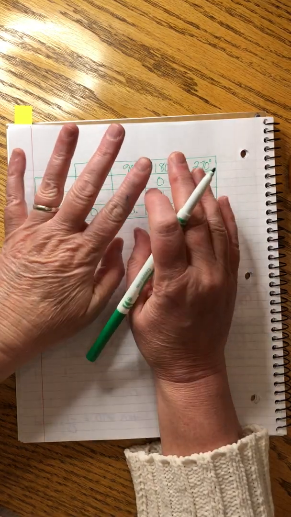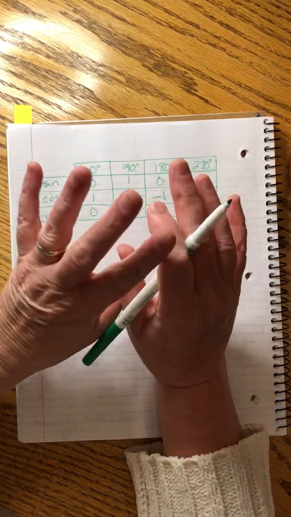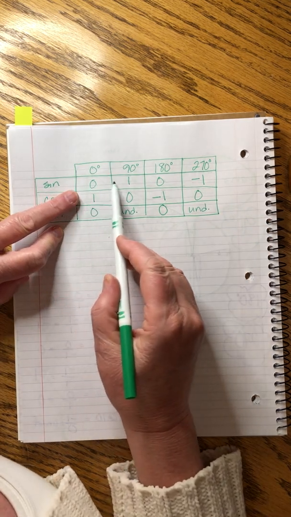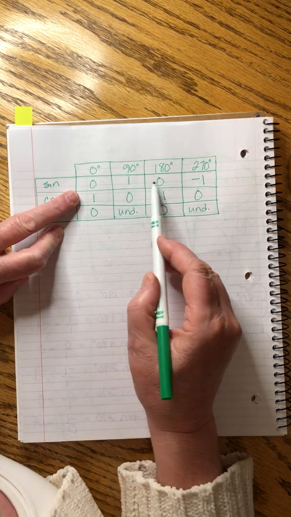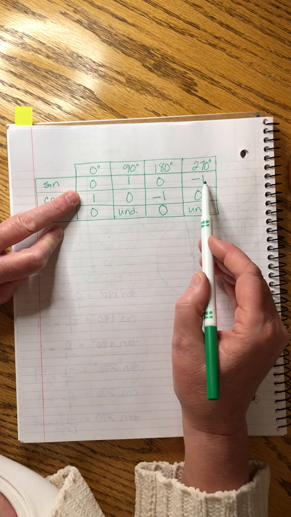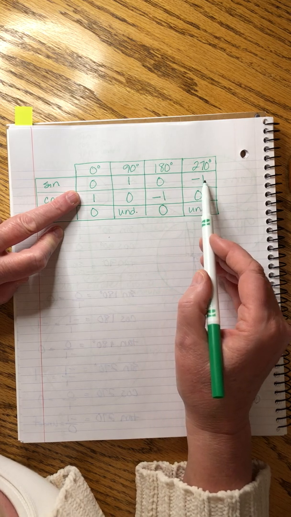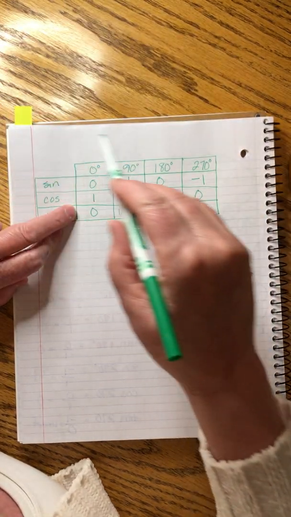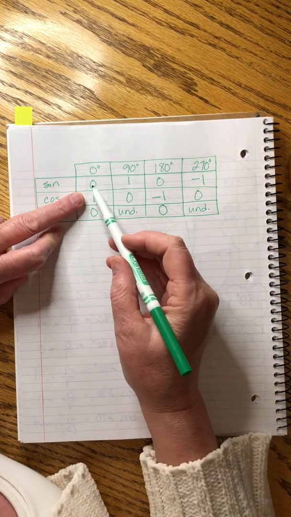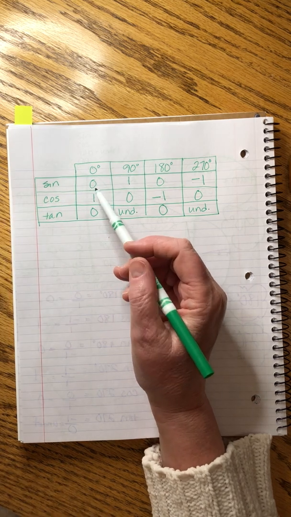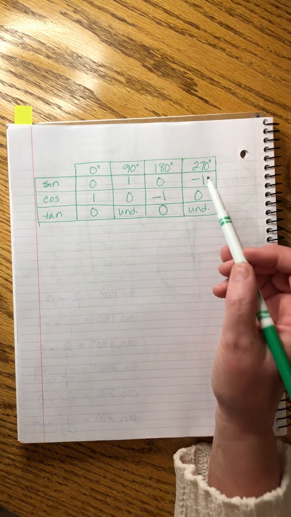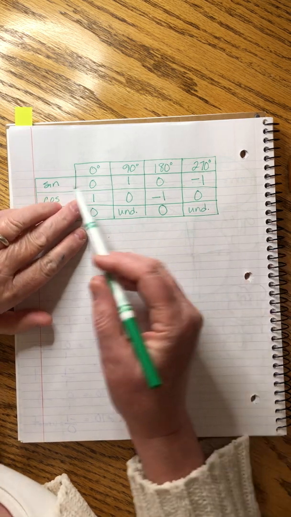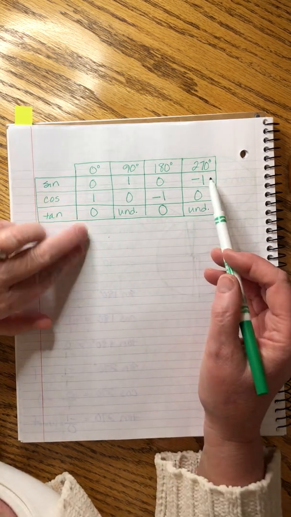But what I want you to notice is the pattern that each function makes. Sine starts at 0, it goes up to 1, then it goes down to 0, and then it goes all the way down to minus 1. And if you repeat the circle, if you will, and you come back around, then it would be at 0 again. Okay? So there's a pattern and a flow that these make. And later we're going to look at these. They actually make curves. So we're going to look at that later, and this pattern will come back.